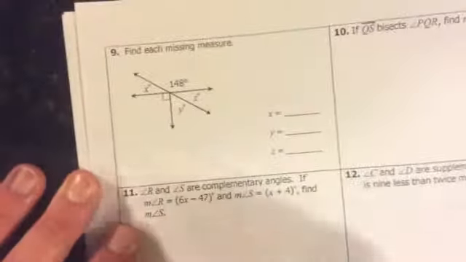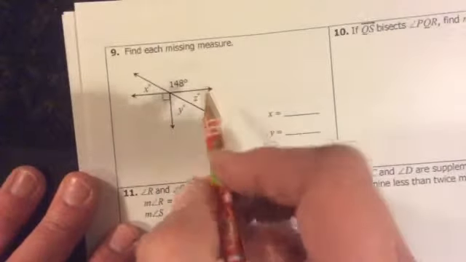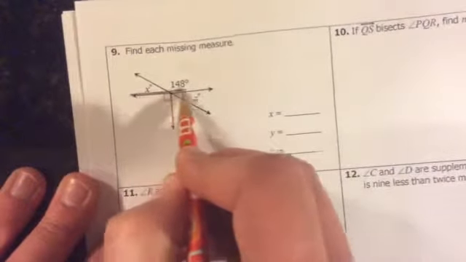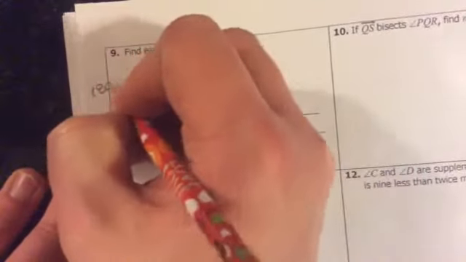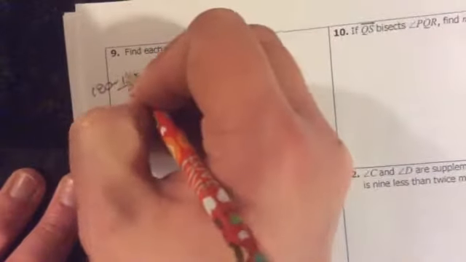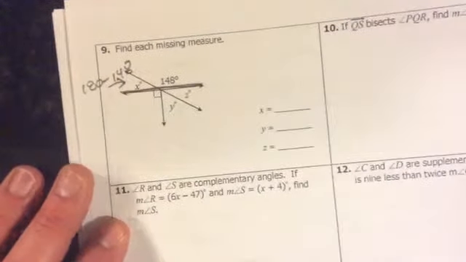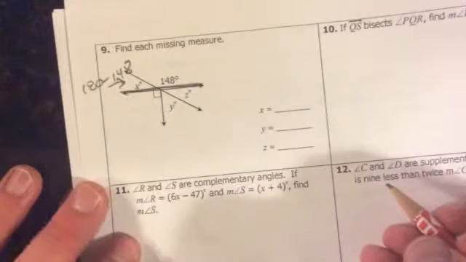In my next problem here, I am going to be dealing with missing angle measures. Now if you notice right here, I have a straight angle. So that means that x must be 180, take away 148, and that's going to get me 32.